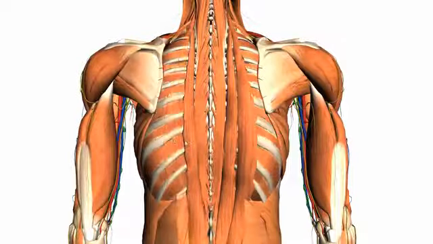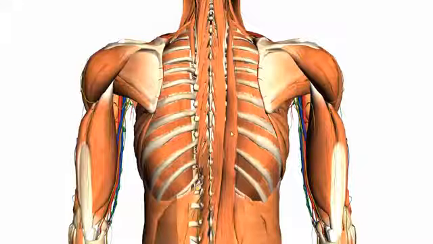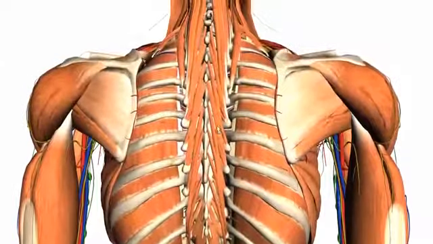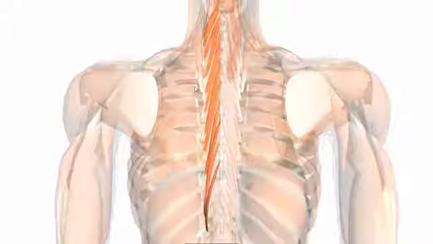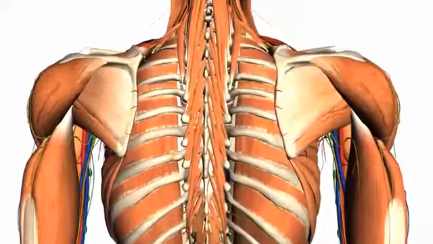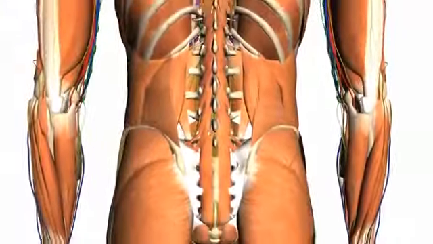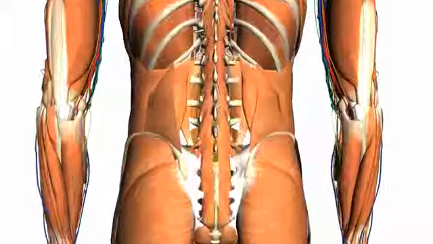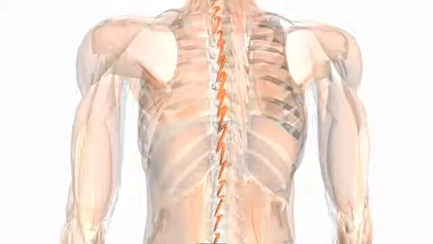So deep to the erector spinae muscles, you've got the transversospinalis muscles. So you've got three transversospinalis muscles: the semispinalis, which is the most superficial. You've got the multifidus here, and then most deep you've got the rotatores muscles.